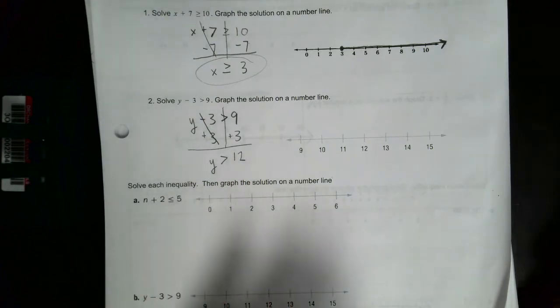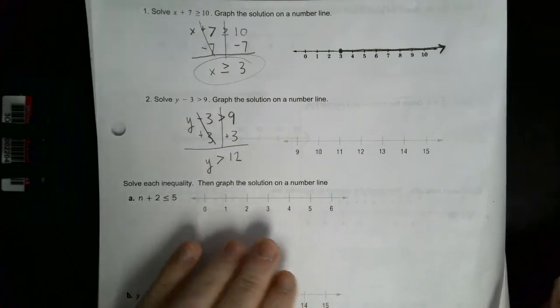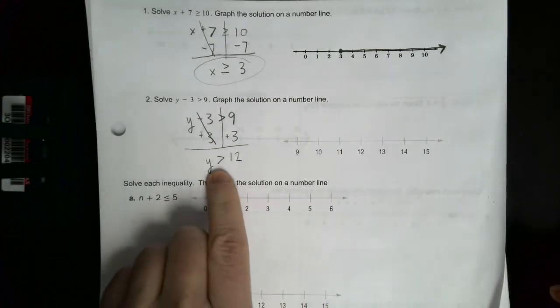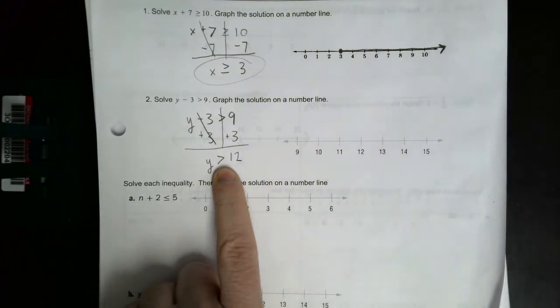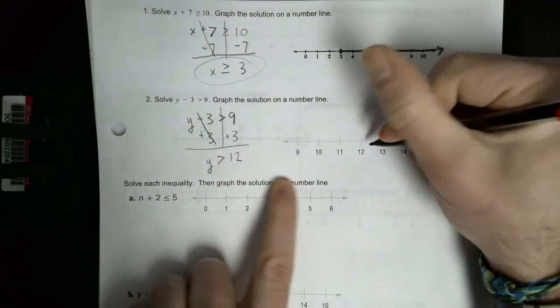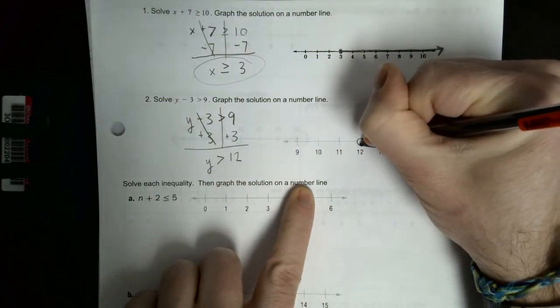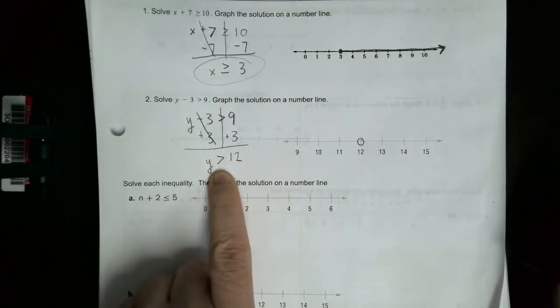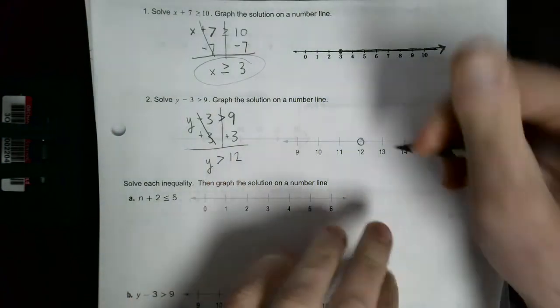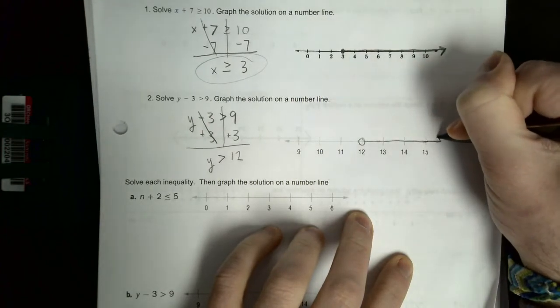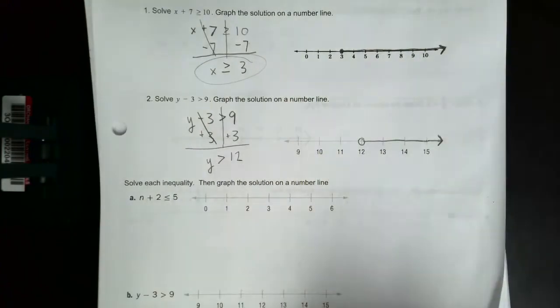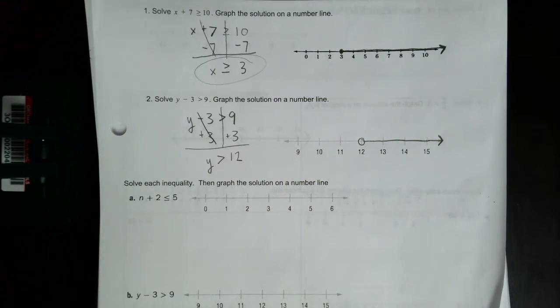All right, so this is the first one we've done a little bit like this. We actually need the open dot, because y needs to be greater than 12. y cannot be equal to 12. So we're going to go to 12. y cannot be 12, so we're going to put the open dot. But y can be anything greater than 12. So we're going in the direction of the numbers that are greater than 12, like so. Nice.